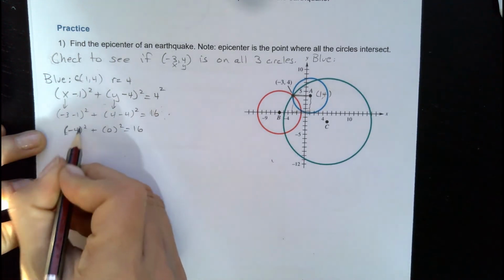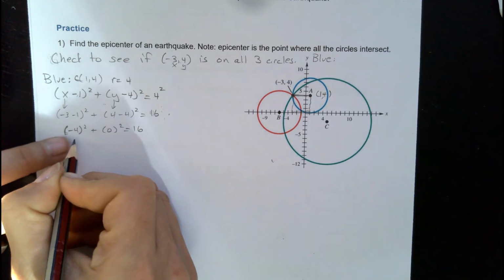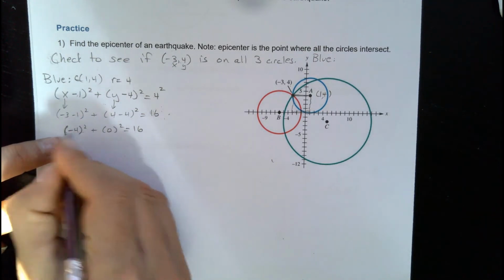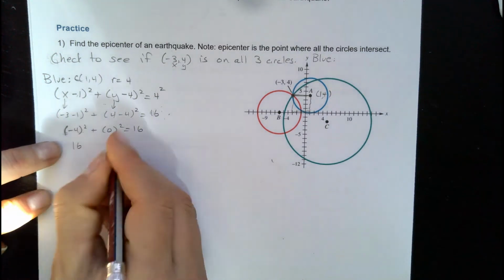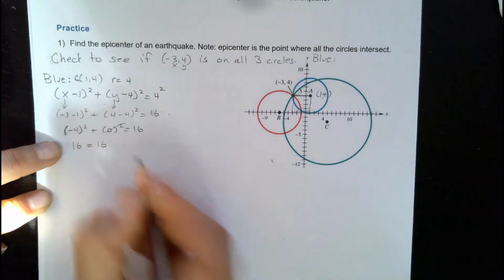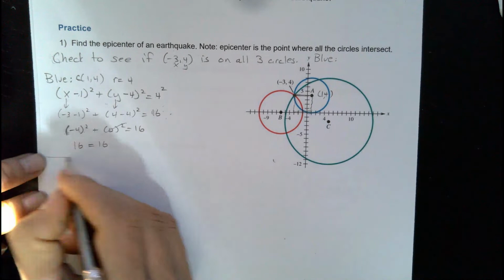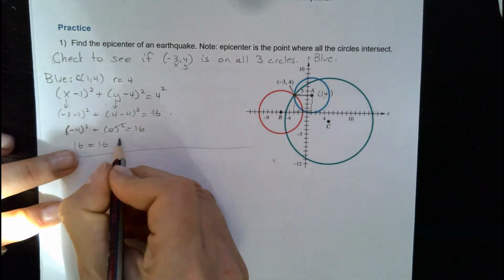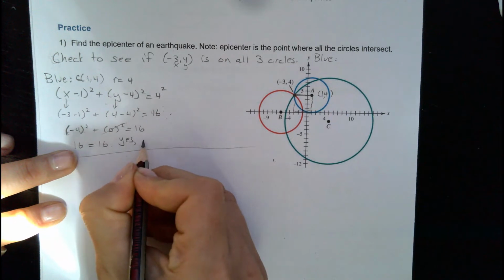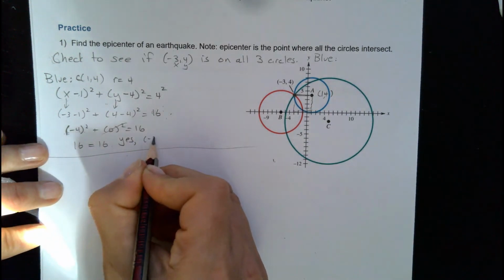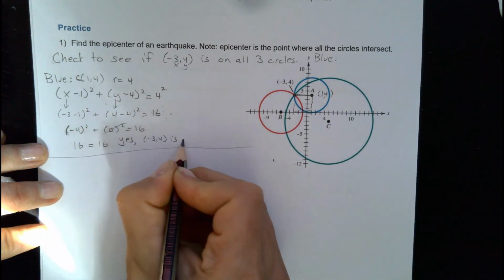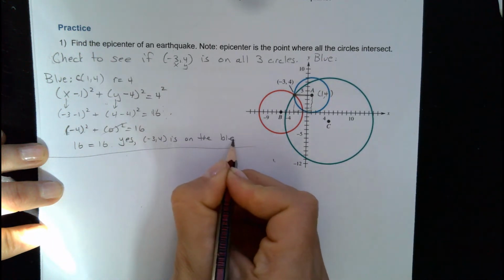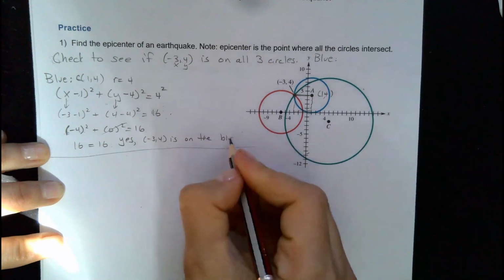Here, if you don't use your brackets in the calculator, you'll get the wrong answer. So make sure you use your brackets. So that's 16, that's gone. So because my left side and my right side are equal, then I can say, yes, negative 3, 4 is on the blue circle.